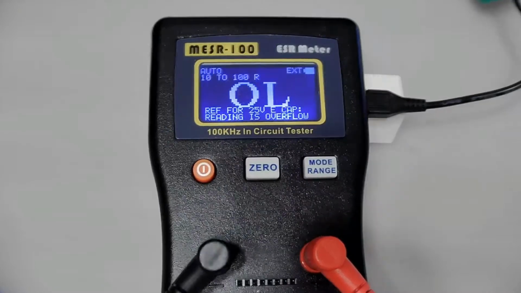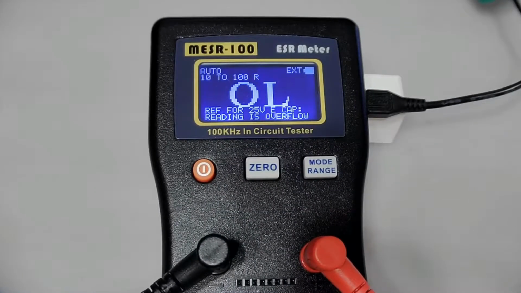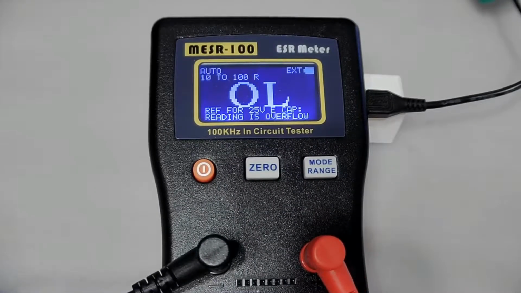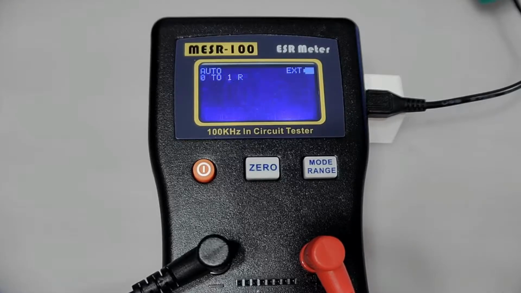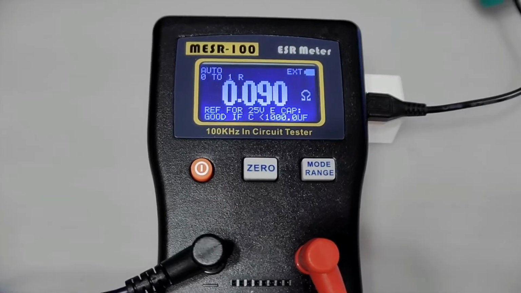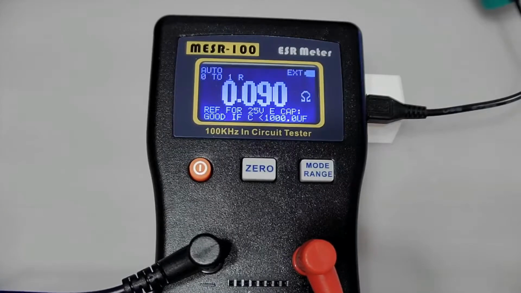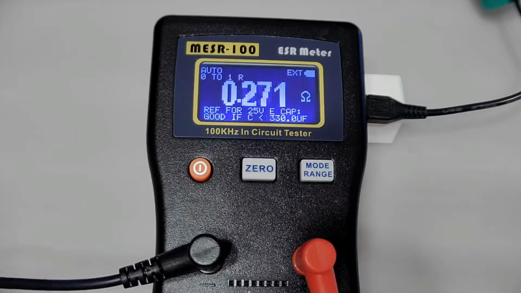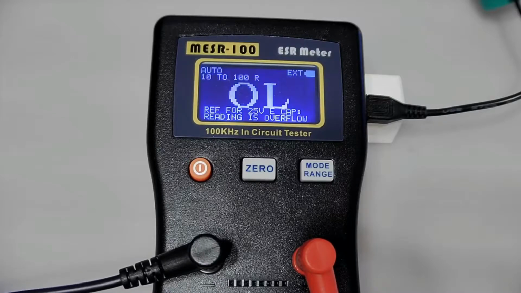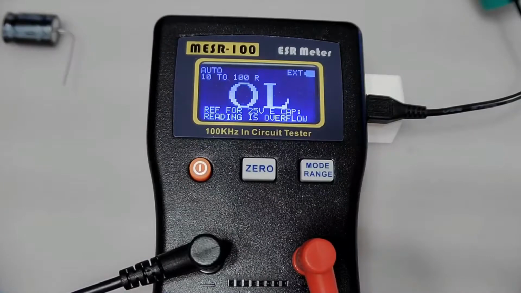What happens if I put it a little bit higher? I don't think it's as corroded over there. Yeah, that's better. You see that the leads are a little bit corroded. That's why it's coming back. 0.087 ohms. Good if it is less than 1000 microfarads. Well, it isn't. It is a 3300. So this one, I wouldn't use this one for a repair situation on a power supply.